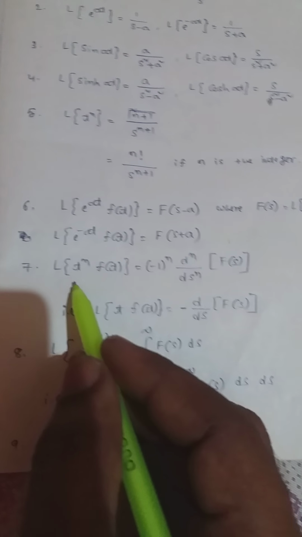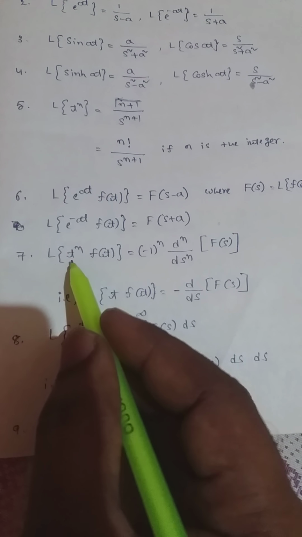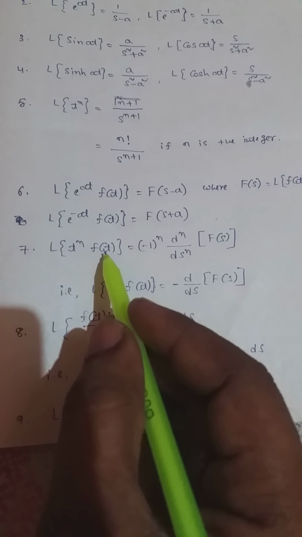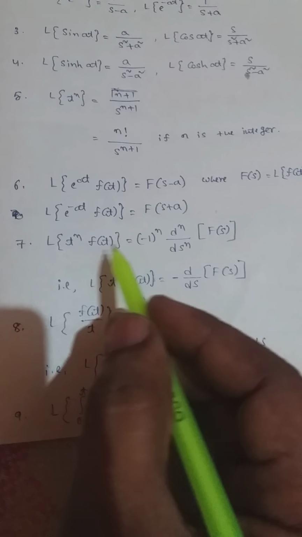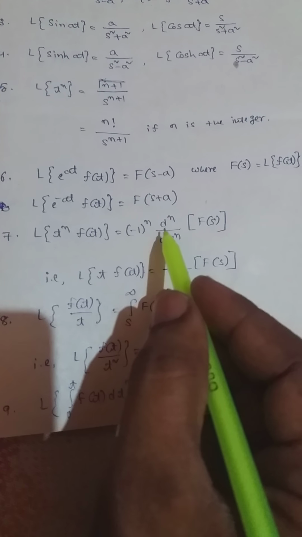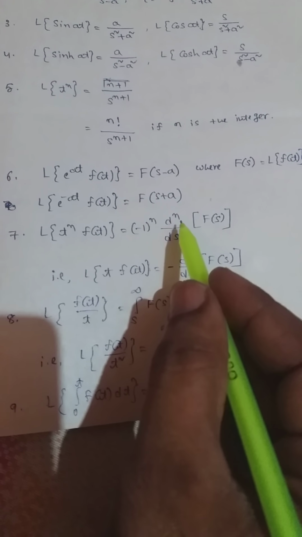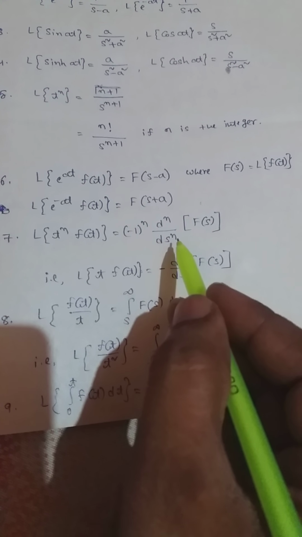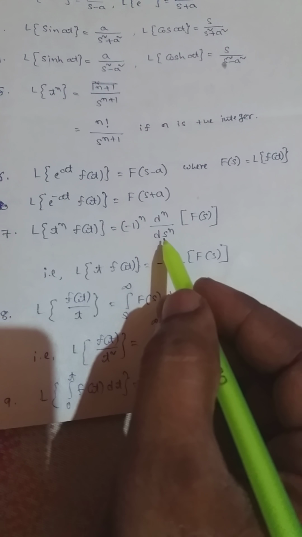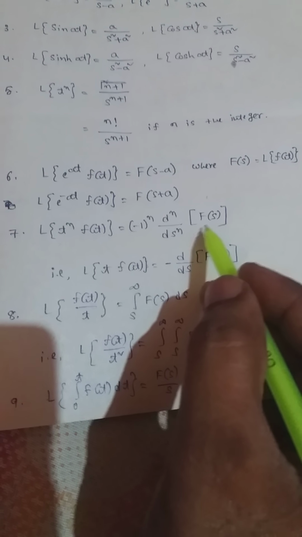And now at the same time we have L of f of t multiplied by t, t square, t cube, like that. That means if you want L of t into f of t, t square into f of t, the formula depends upon n. The formula will be minus 1 whole power n, d power n by ds power n. With respect to s, we have to do n times differentiation. D power n by ds power n means n times differentiation with respect to s. For which term are we going to do this differentiation? For that Laplace of f of t, which we denote as capital F of s.